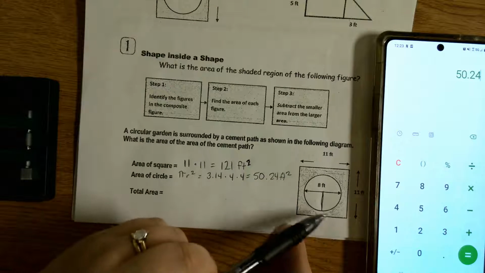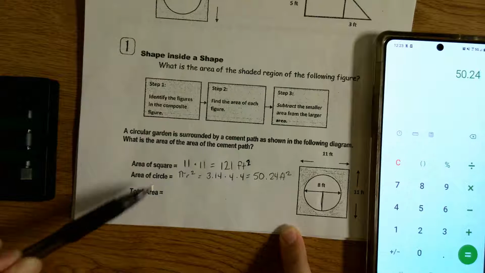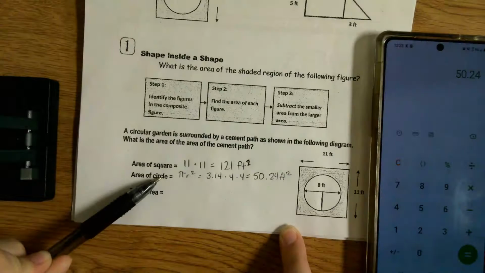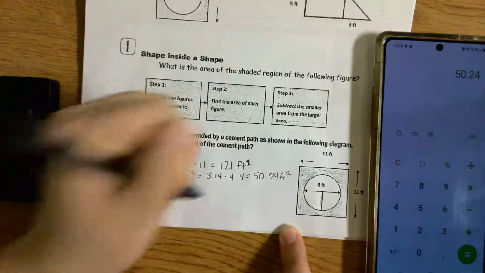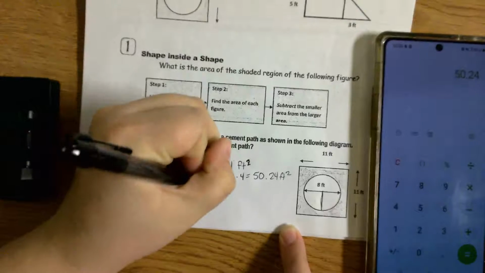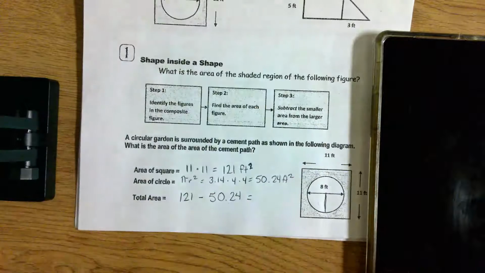So, in order to find the area of the shaded region, which is light, but you can tell, we have to take the area of the square and subtract the area of the circle. So I'm going to take 121 and subtract 50.24 to give me my new area.